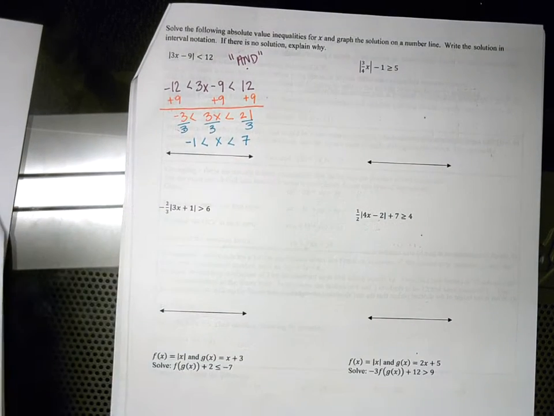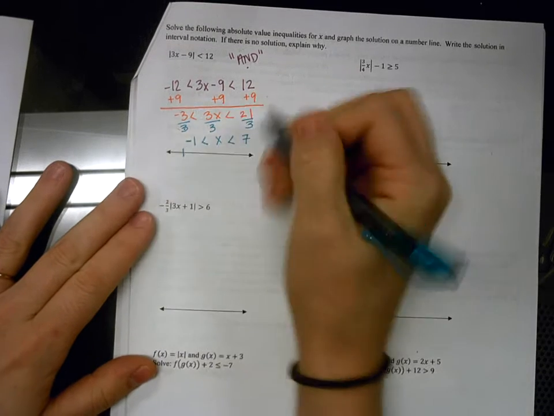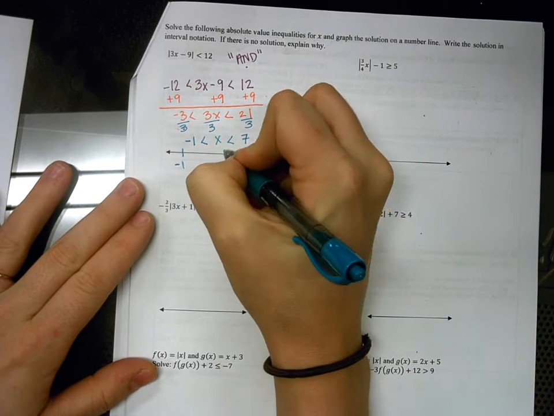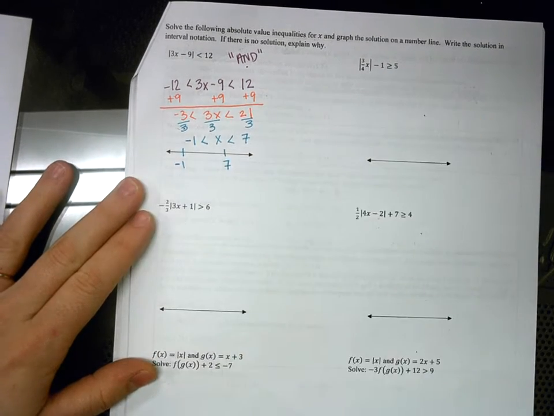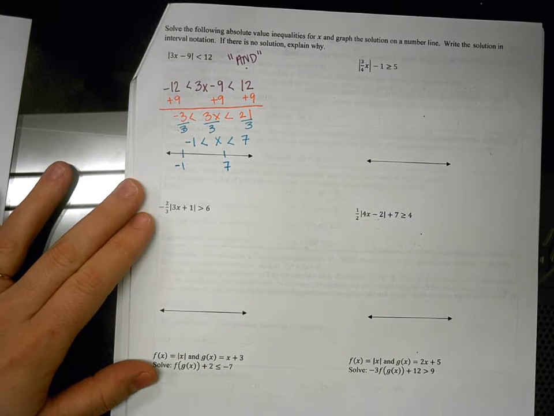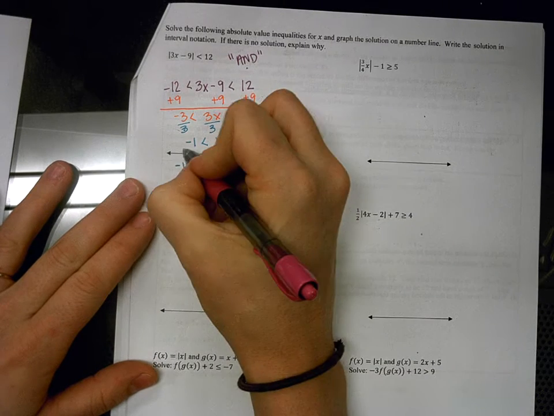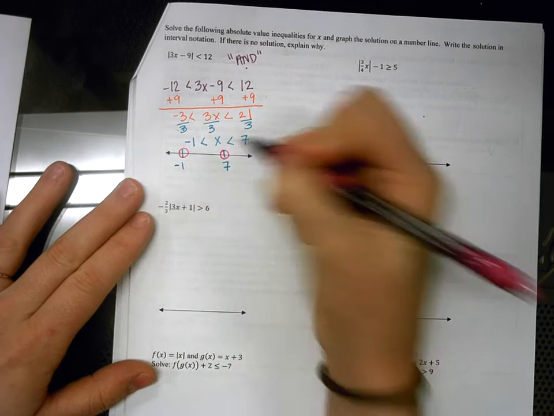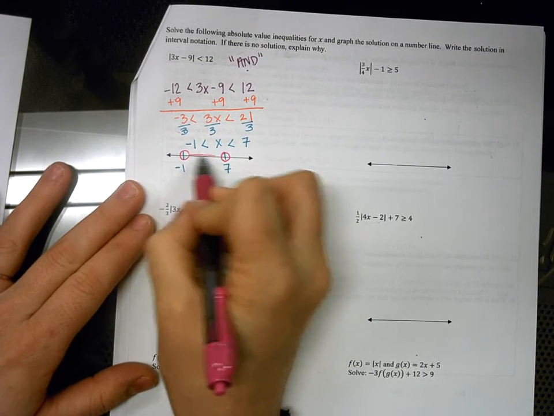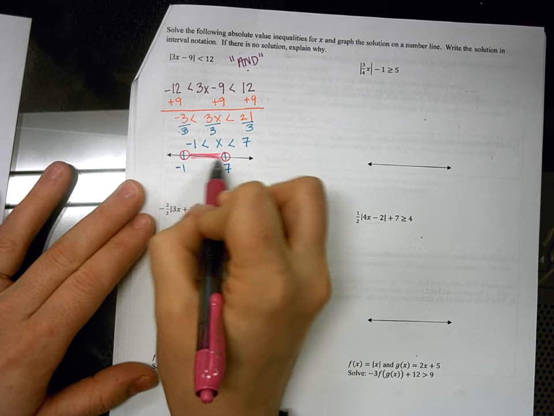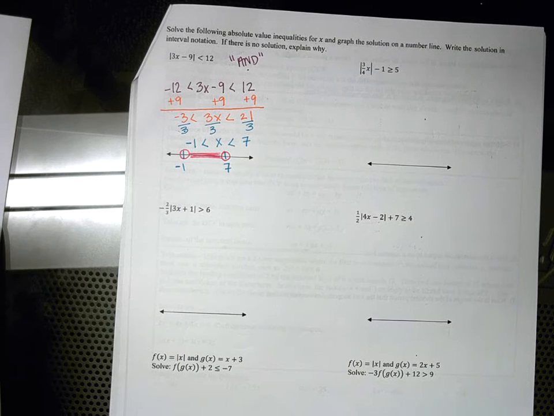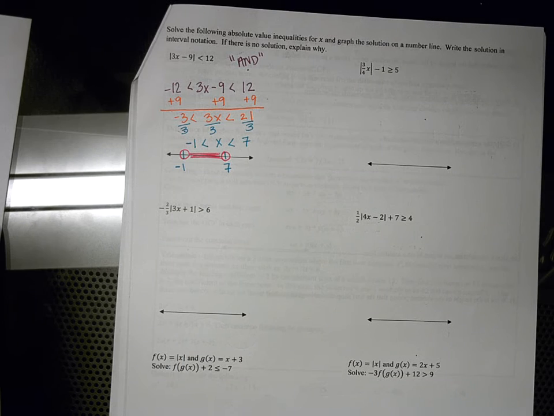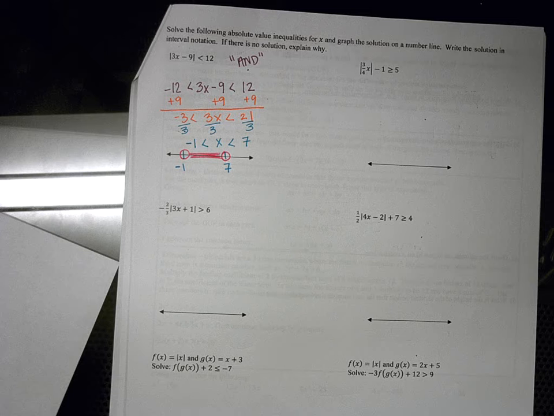So x is between negative 1 and positive 7. So can it be equal to negative 1? No, so we do an open circle. Can it be equal to 7? No, so we do an open point. I should have said point, sorry. And our shading is in between. Questions? All right.